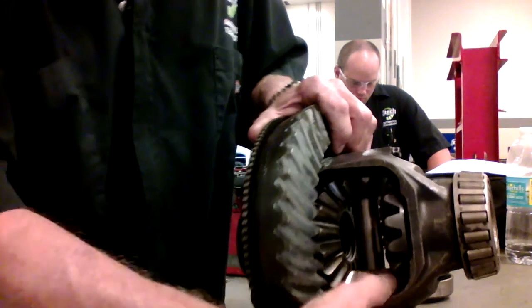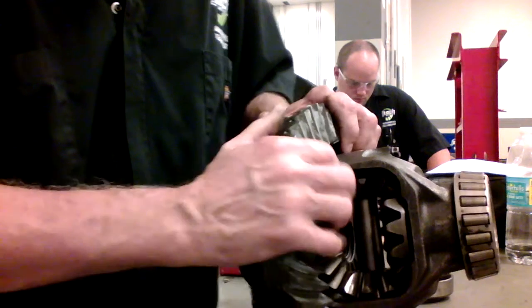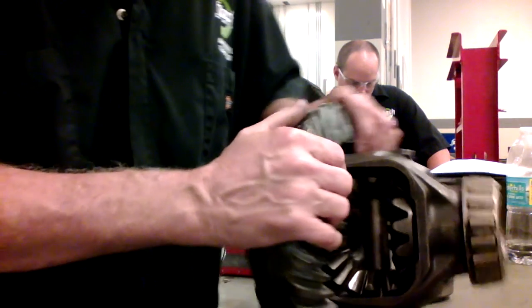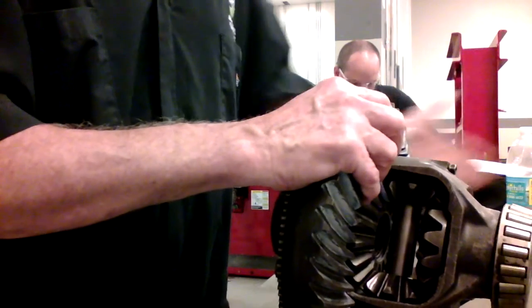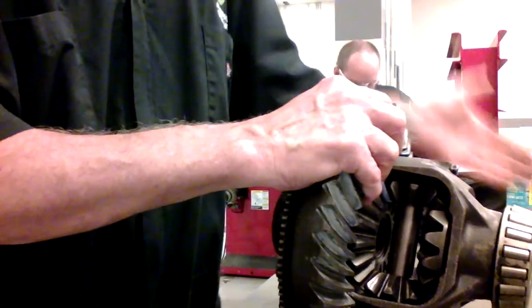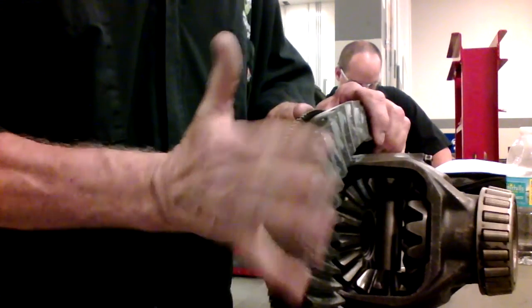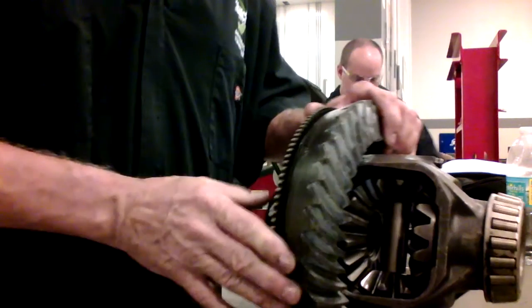Your spider gears are what allow your vehicle to turn a corner and your tires to track like they should. Say you turn a corner to the right, your left side tire is going to turn farther and faster than the inside tire, because it's turning less of a radius, correct? And it'll be the same thing the other way around.